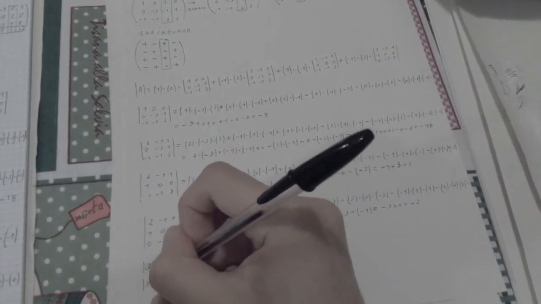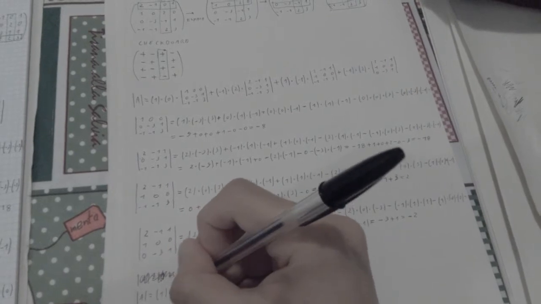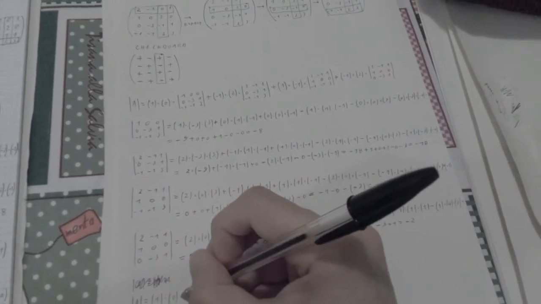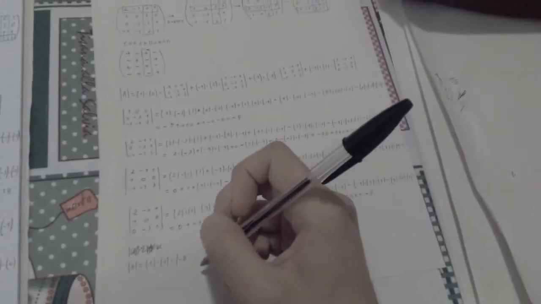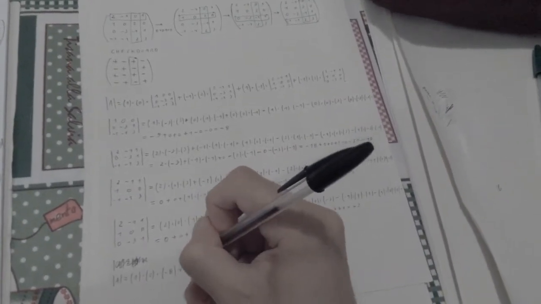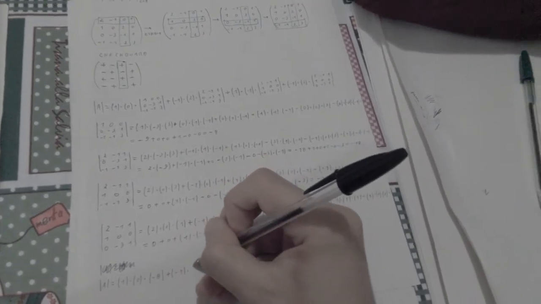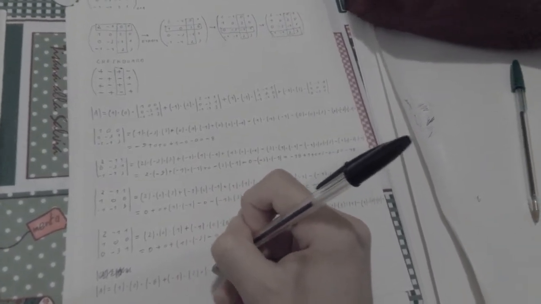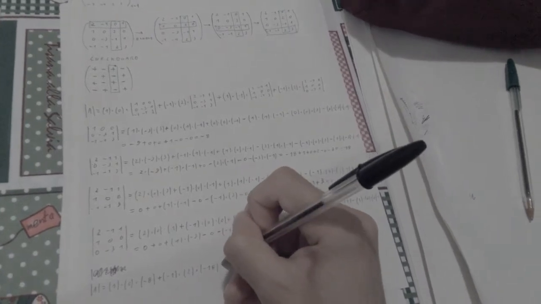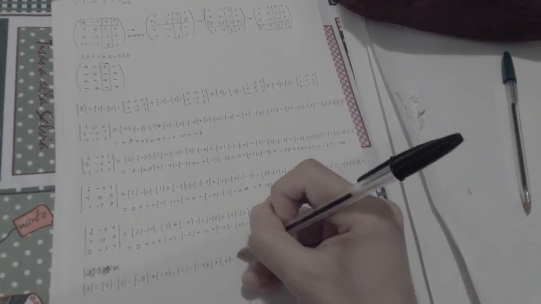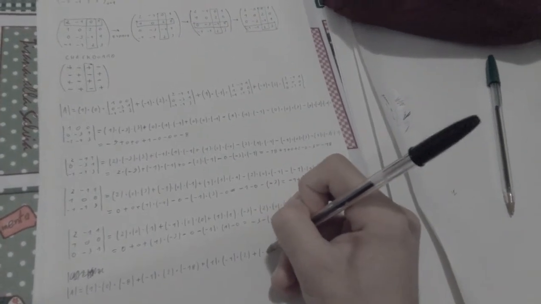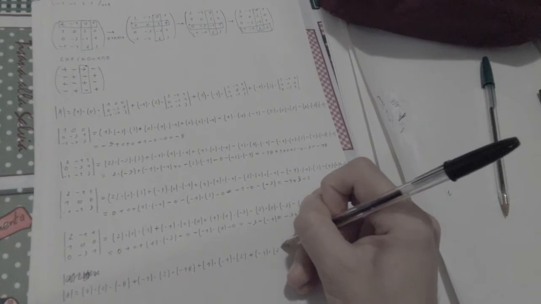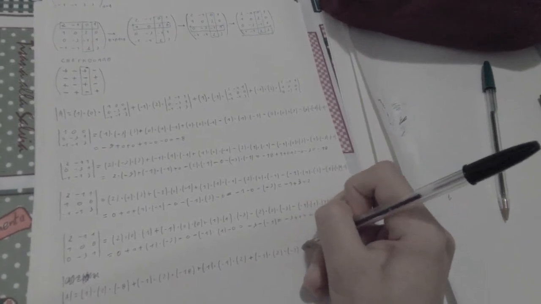So our new A is going to be 1 times 0, which is a little bit silly, but anyway, times -8 plus -1 times 2 times -18 plus 1 times -1 times 2 plus -1 times 2 times -2.